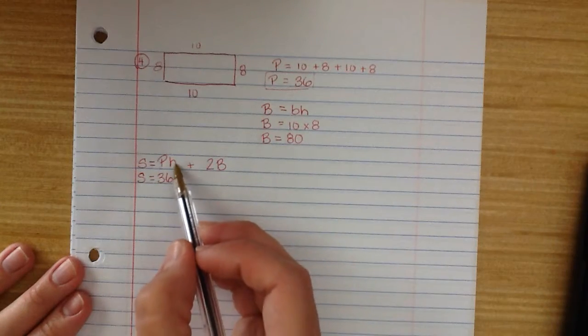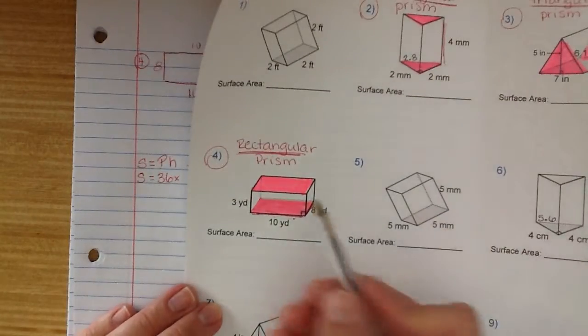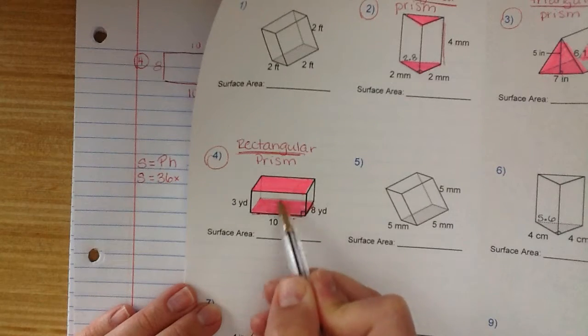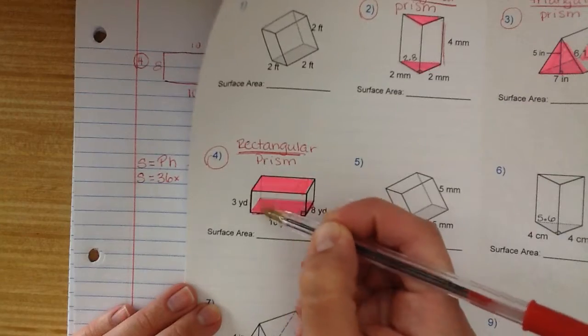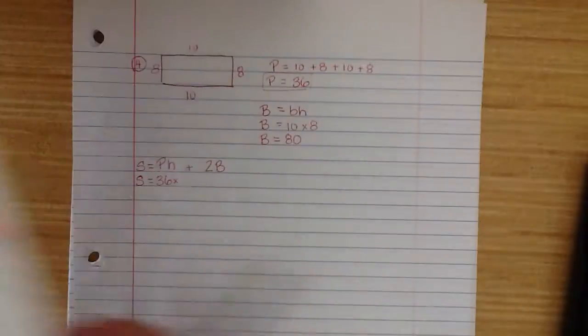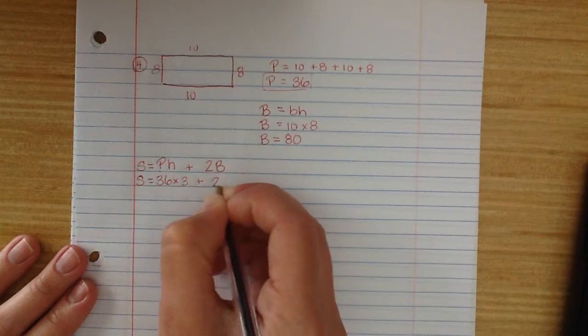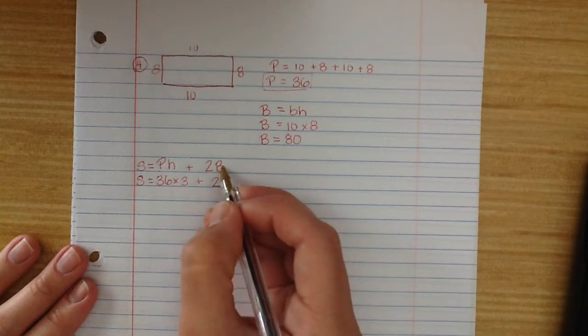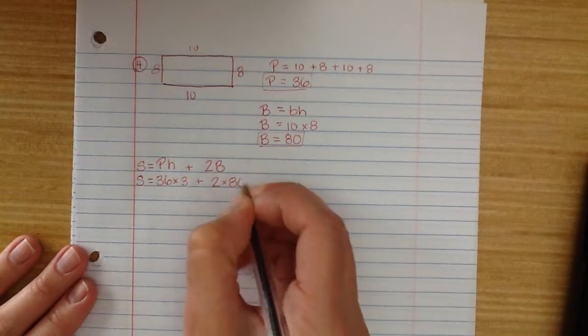times H stands for the height of the prism. So remember, this is the one time that we go back to our original shape and we figure out how far away are those 2 bases that I shaded. They are 3 yards away. They're 3 yards apart. Times 3 plus 2 times, and now I need area of the base. You already found it up here. So it's times 80.